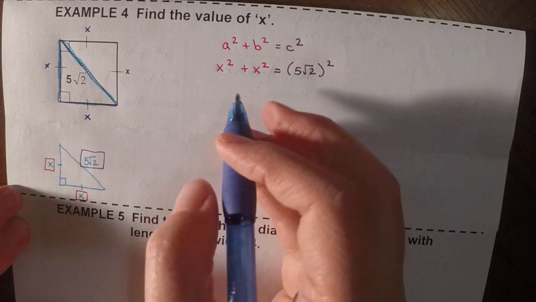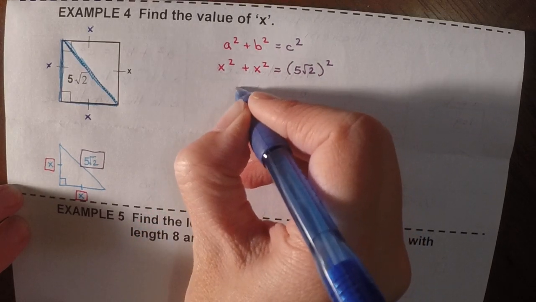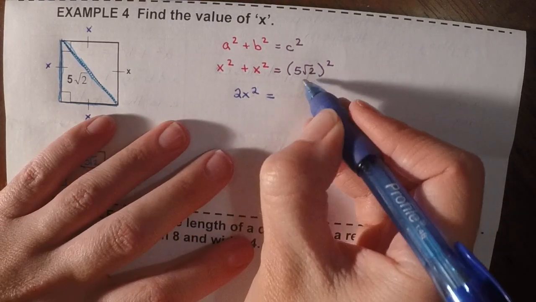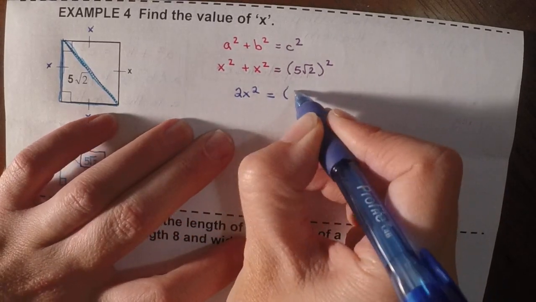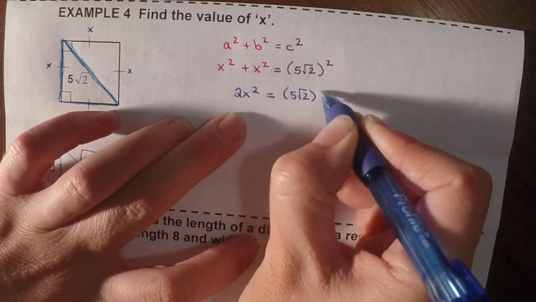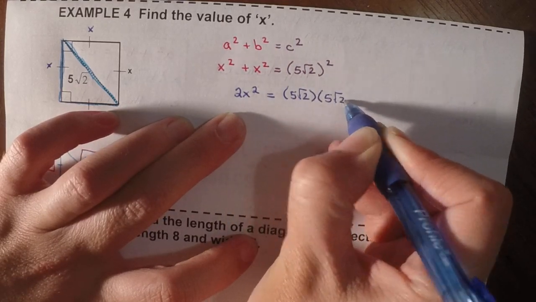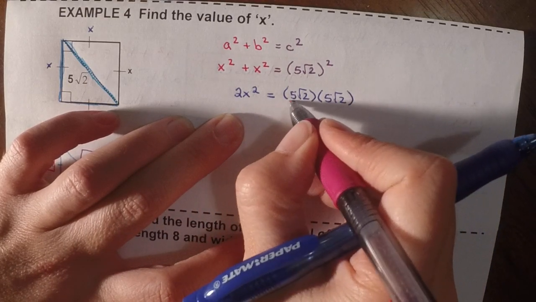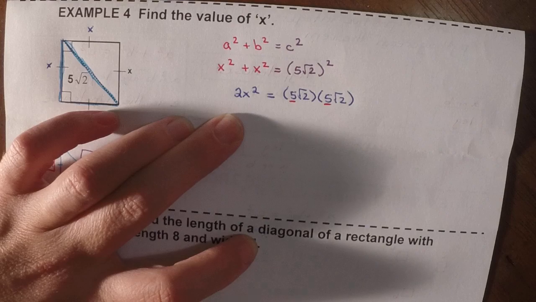So if I put them together, I have 2 apples. So this would be 2x squared equals, now we talked about this. This means 5 root 2 times 5 root 2. So then we can start to multiply, again, like terms. So number goes with number, radical goes with radical.